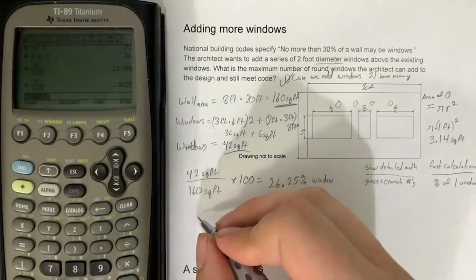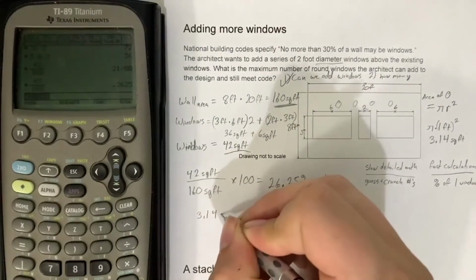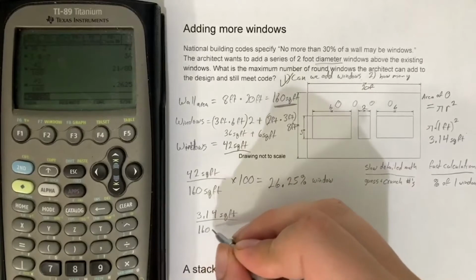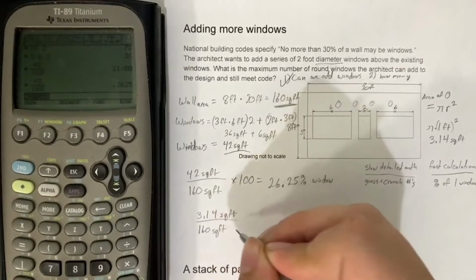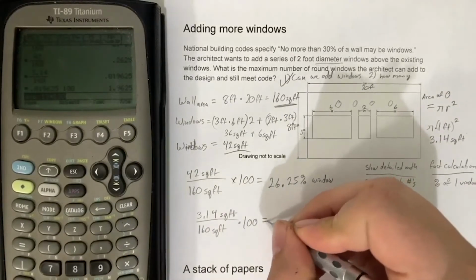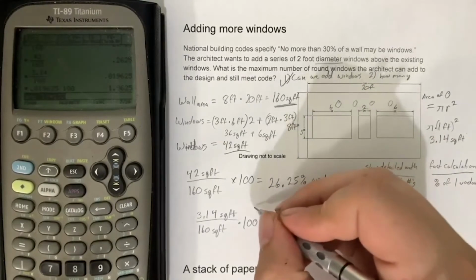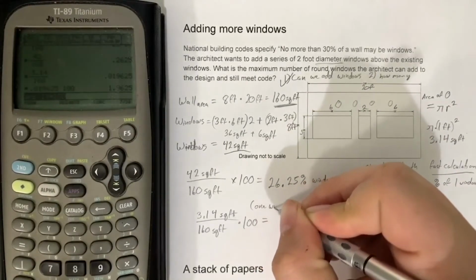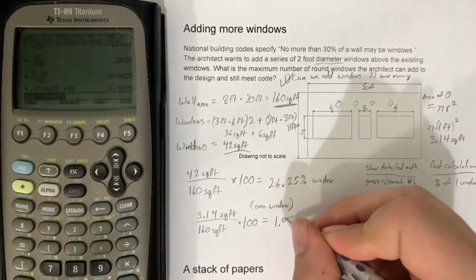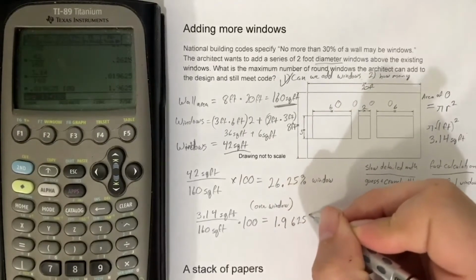If we take the 3.14 square feet, divide that by the 160 square foot wall, times 100, that tells us one window is equal to 1.9625%.